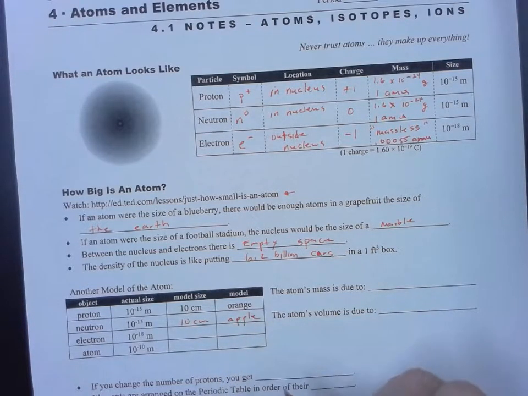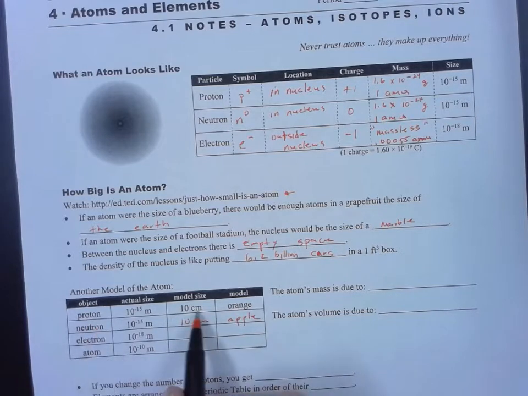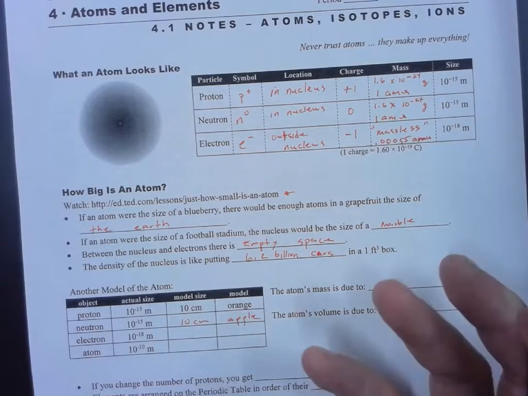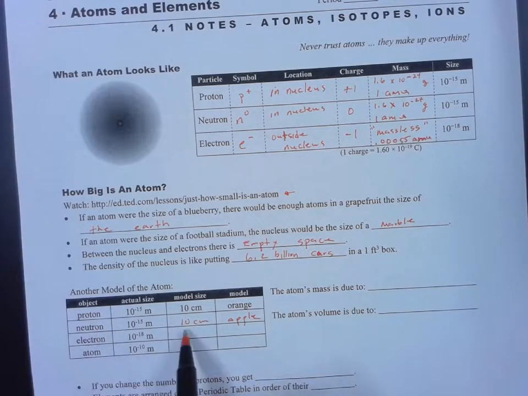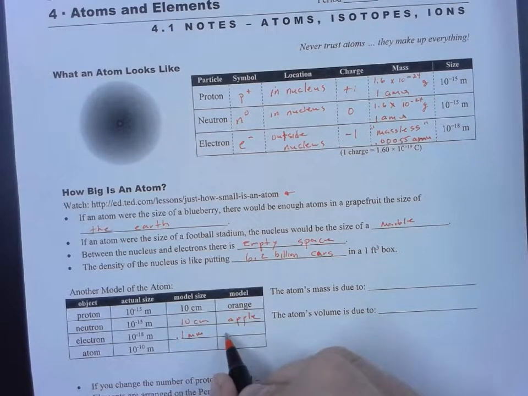Okay, so then how big would an electron be? Well, based on this size now, we're saying that the proton in this model is 10 centimeters, roughly the size of an apple. The neutron also 10 centimeters, roughly the size of an apple or an orange. So how big would the electron be? Well, it would be 0.1 millimeters, maybe a speck of dust, right? Just a speck.